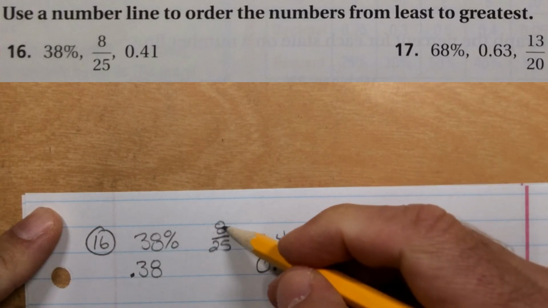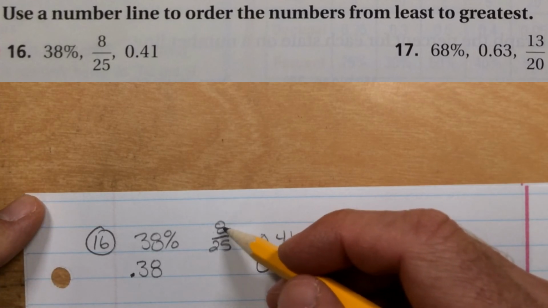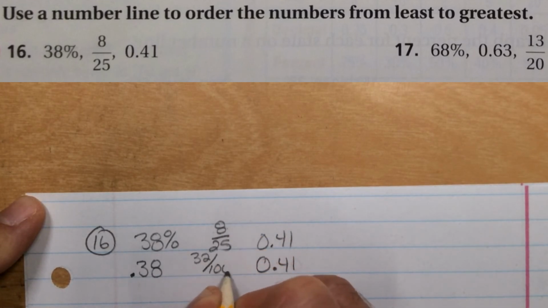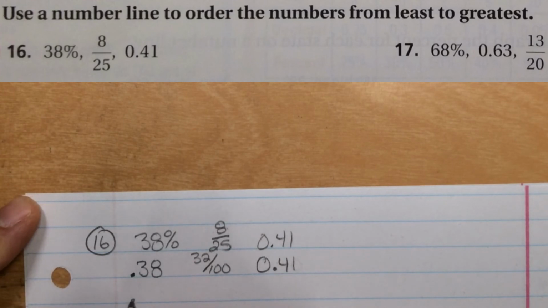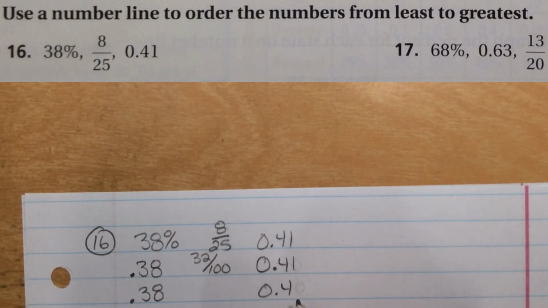And here, 8/25. Well, I'm going to try to get this over 100. And I can do that easily enough by multiplying top and bottom by 4, which would give me 32/100. It's not quite a decimal yet, but that's pretty easy to turn into a decimal. 32/100 is the same as 0.32. Oh, that's convenient. Well, now we can put them in order from least to greatest.